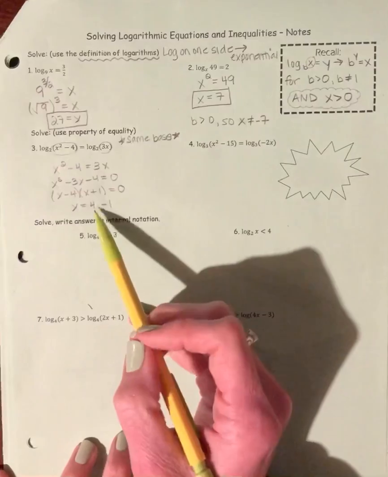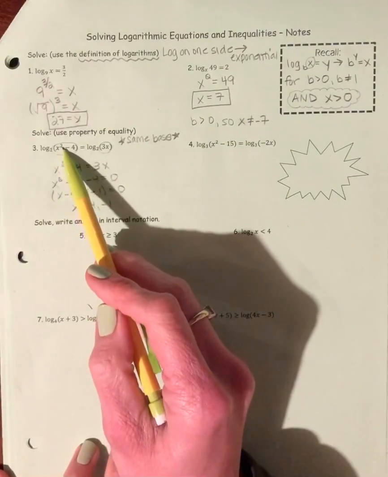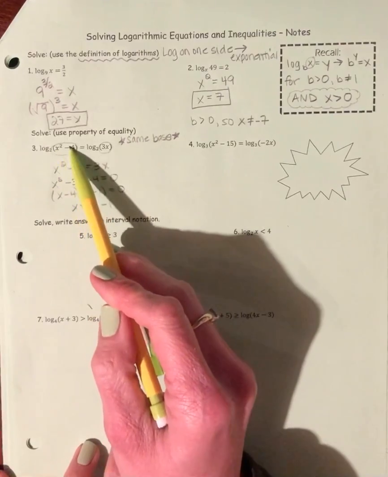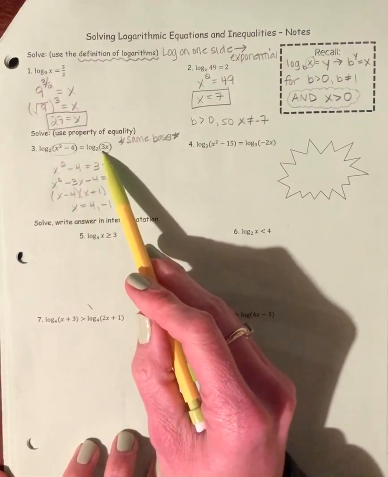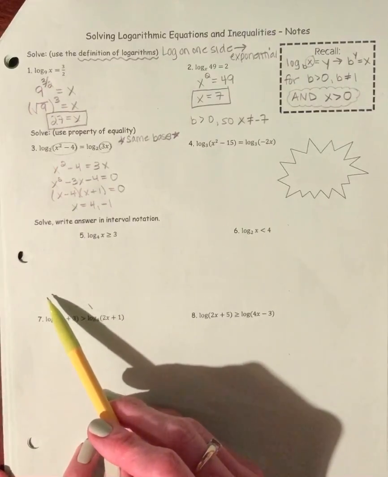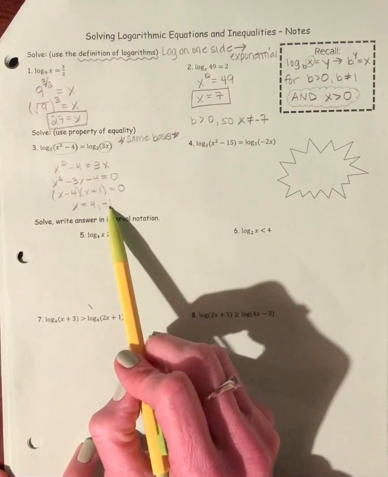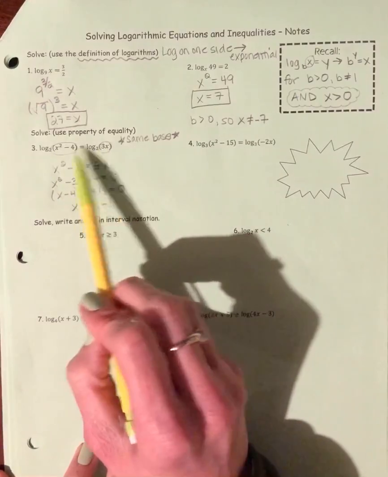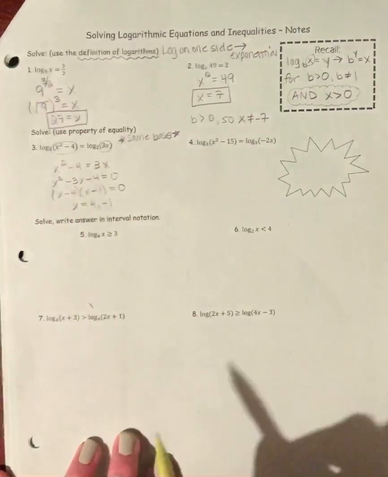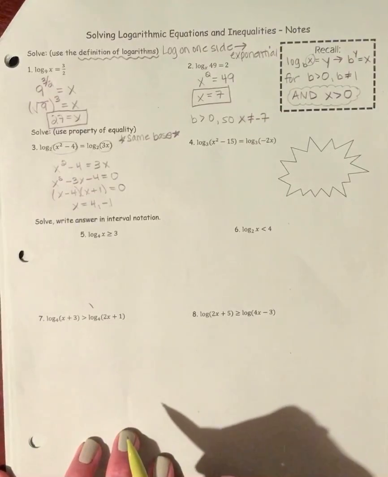So when I plug 4 in, 4 squared is 16 minus 4 is 12. It's positive, it's fine. When I plug 4 in over here, 3 times 4 is 12, positive, fine. When I take the negative 1 and I plug it in to either of them, it doesn't matter which one you plug it into, 3 times negative 1 is a negative 3.